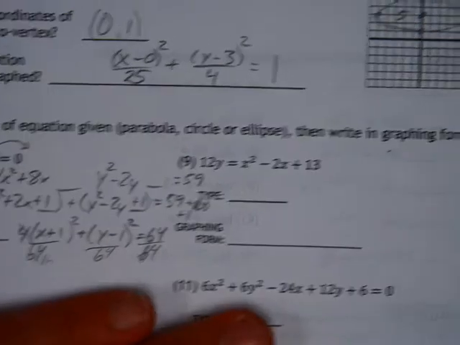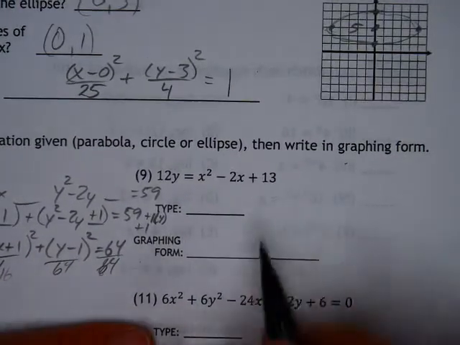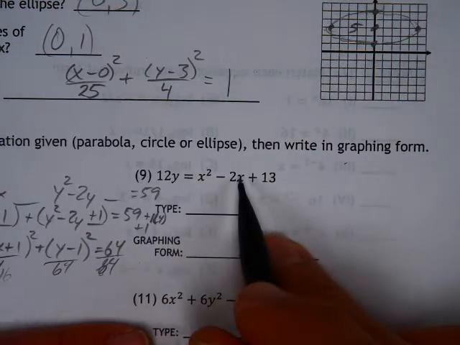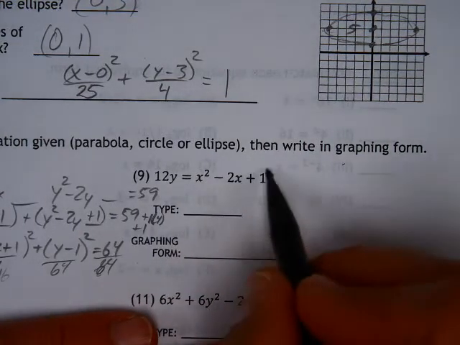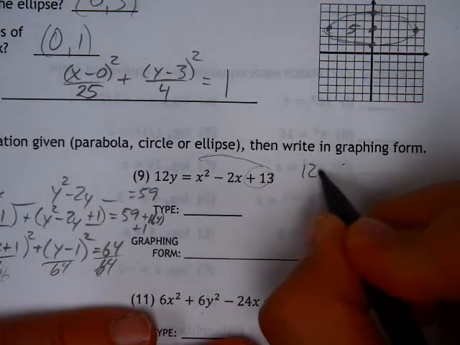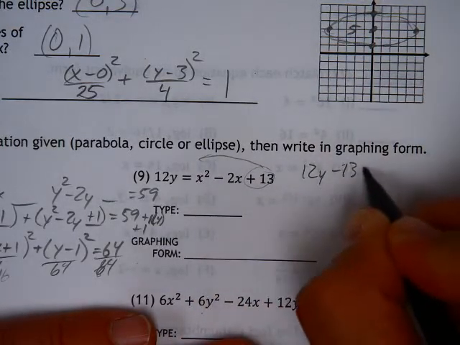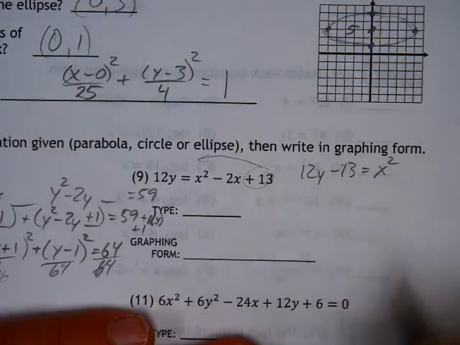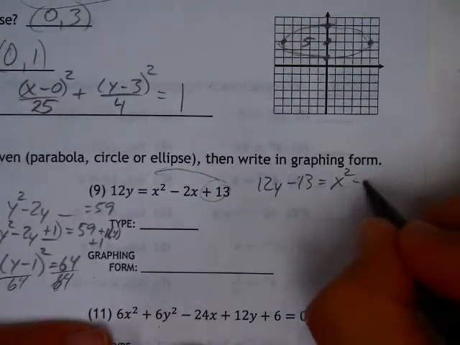parabola. This parabola has an x squared, so it's a vertical parabola. But it's also got this 13 sort of cluttering up the joints. So let's move it over. And I've got a 12y minus 13 then, and it's going to equal x squared minus 2x.